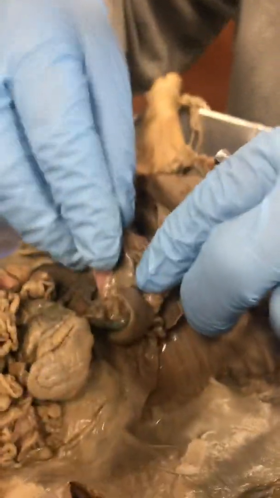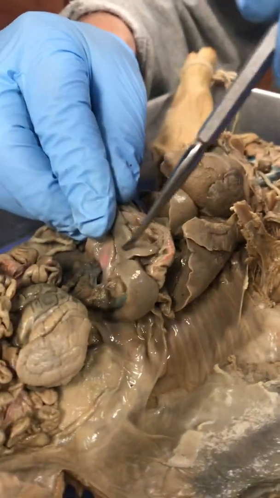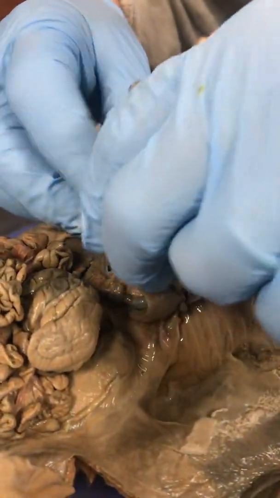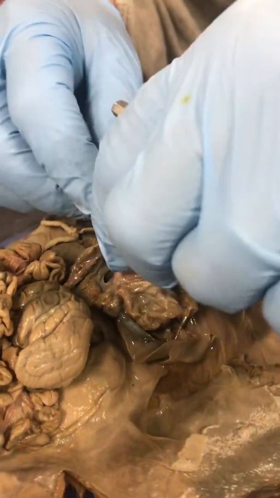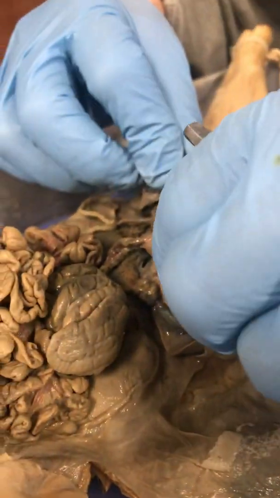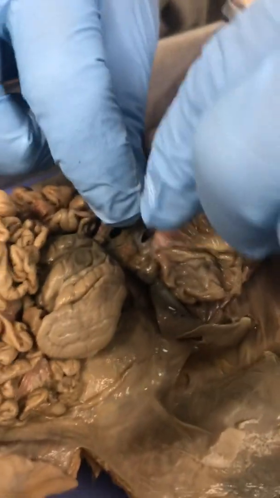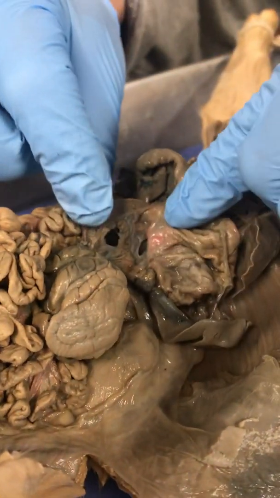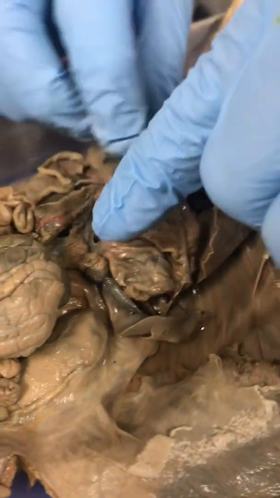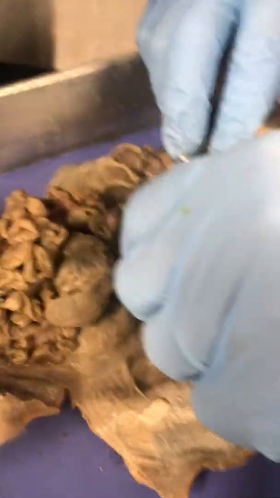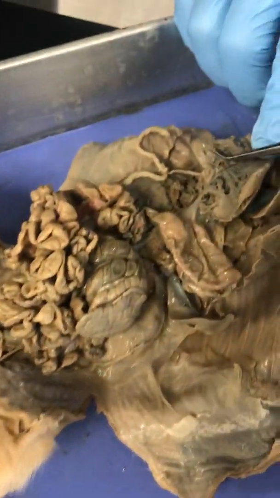Here, this extension, this organ right here, is the spleen. What's one of its major functions? To get rid of the old red blood cells. Right, to remove old red blood cells. And of course, if this is the stomach, this first part of the small intestine right there has to be the duodenum. Now, another reason you can know that is, here's the liver, this big organ.